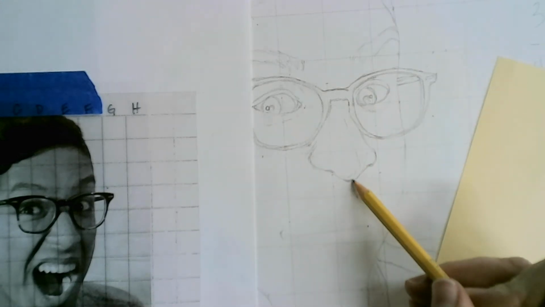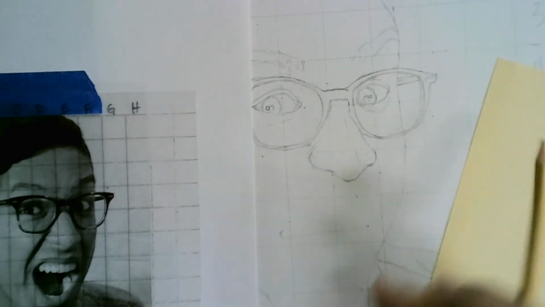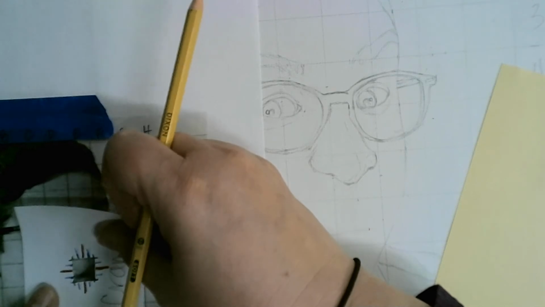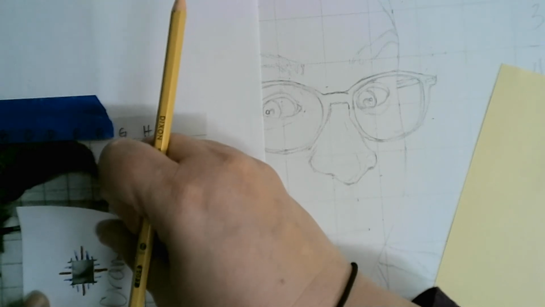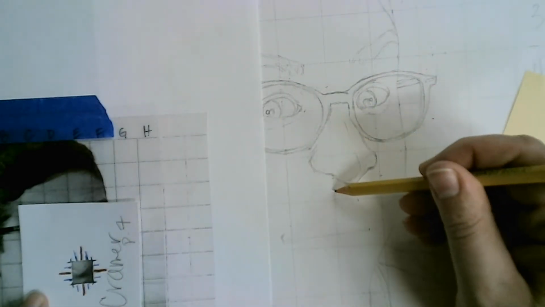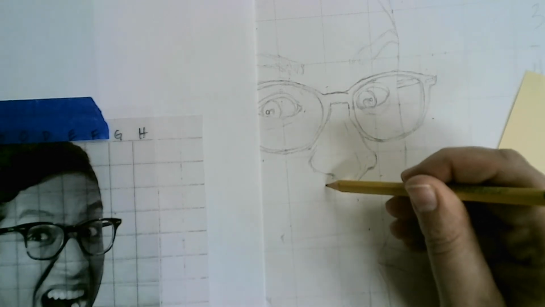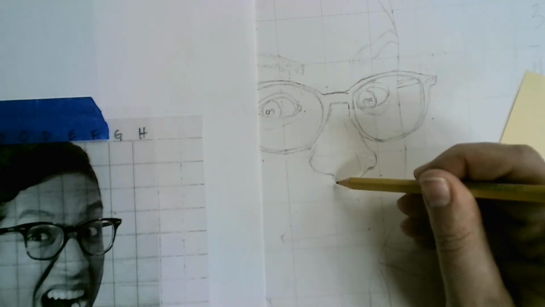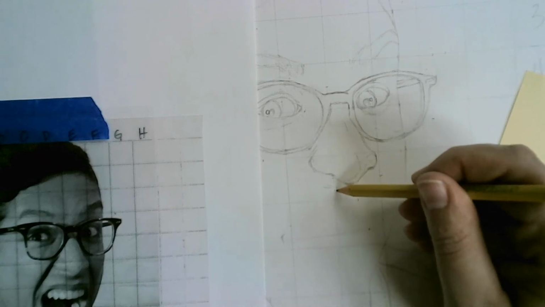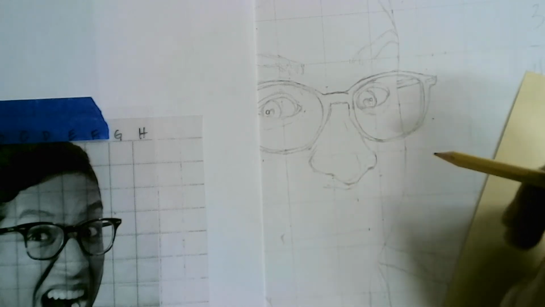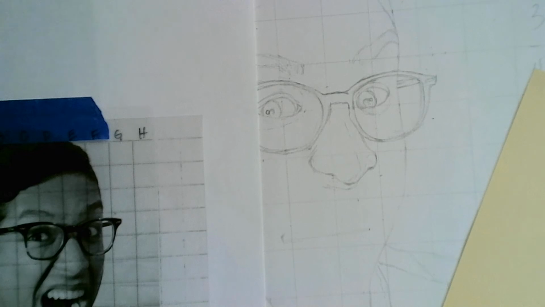And then he has skin underneath his nose. So actually let me get the viewfinder for that. How far down does that shadow go? About halfway. Okay, so not very low. It's like the stretching of the skin being pulled. So that's not a whole lot.